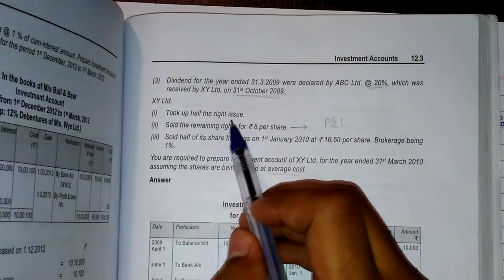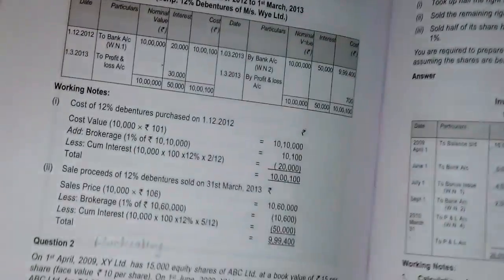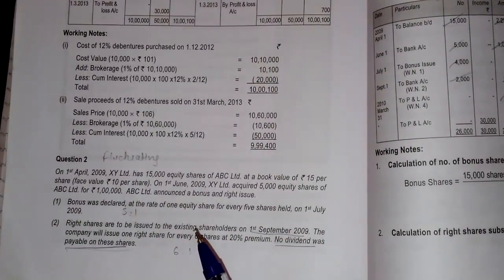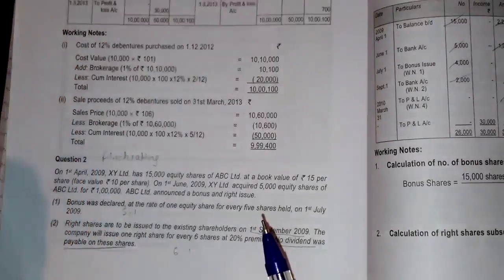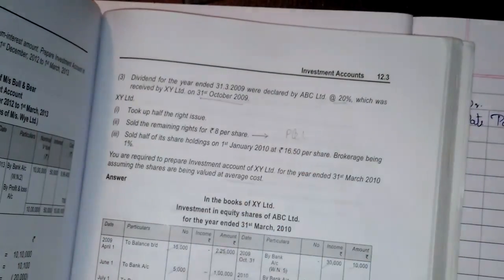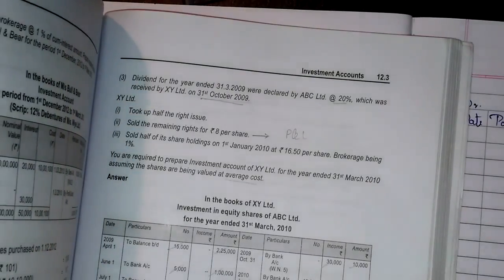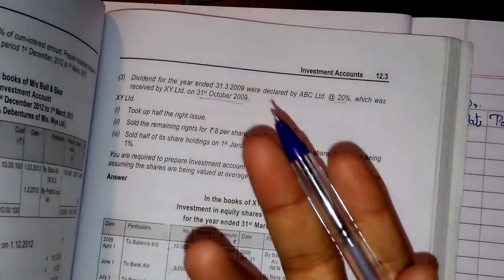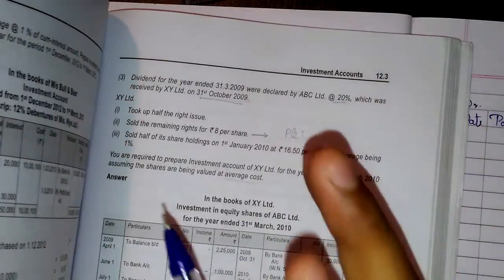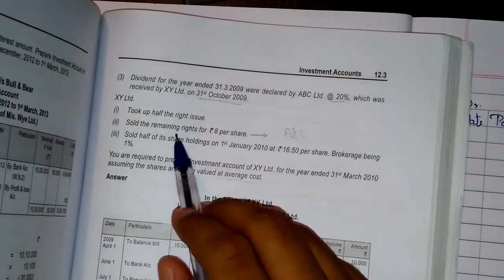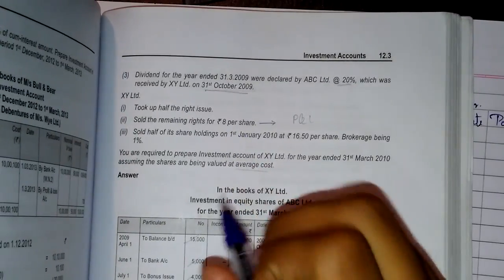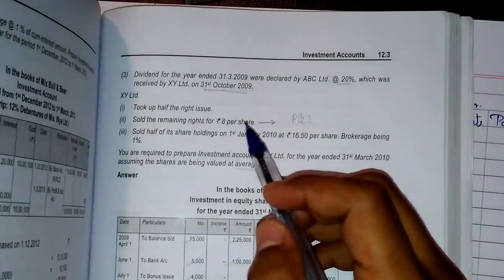XY Limited took up half the right shares. That means of the total right which was given to XY Limited, they are purchasing only half of the number of equity shares at the price which is given in the question, that is at the premium of 20% of face value. Face value is 10 and premium is 20%. That means the purchasing cost of the right equity shares is 12 rupees. Sold the remaining right for rupees 8 per share. That means the half rights are sold at rupees 8 per share.